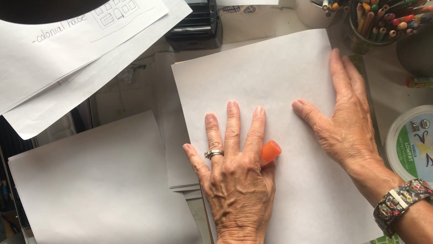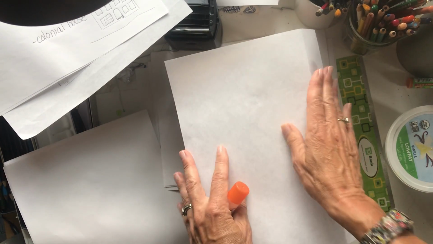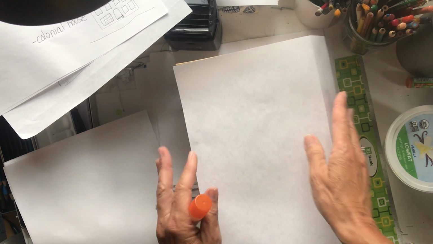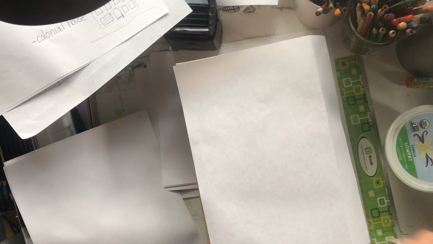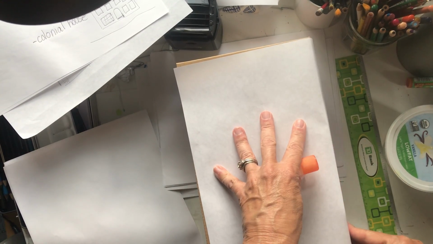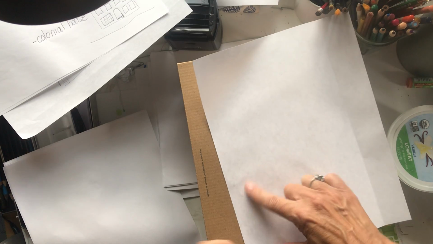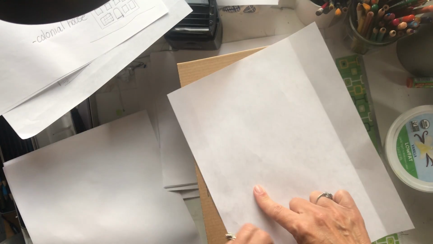Or if you have tape, you could also tape it, but I don't have any tape. I have tape that I use for my artwork, but I don't want to use it because it's not really for projects like this. So I'm going to, ooh, this looks fresh. I don't have any idea where I got this from.